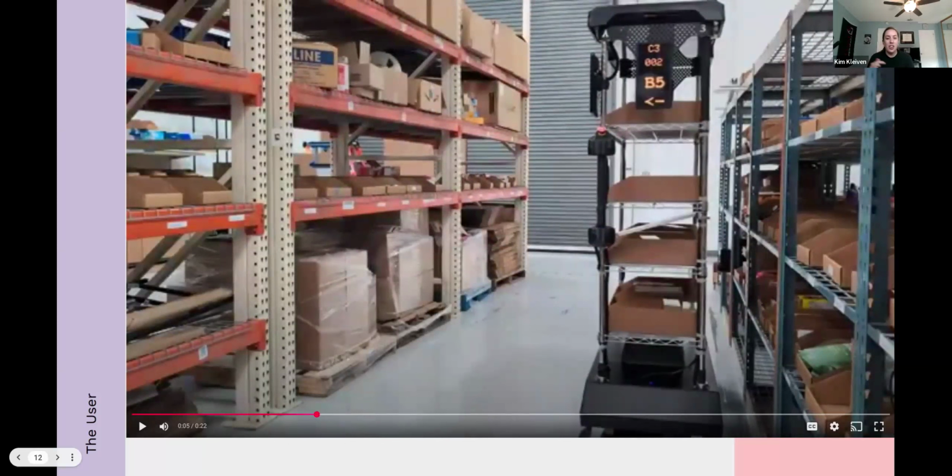This is telling them, hey, the item you're trying to pick is on the shelf on the left. That's a very easy thing for the robot to add, a very simple visual cue that cuts the search space in half for the operator. So now they know they don't even need to look at the shelf to their right. They know for sure it's going to be on their left.